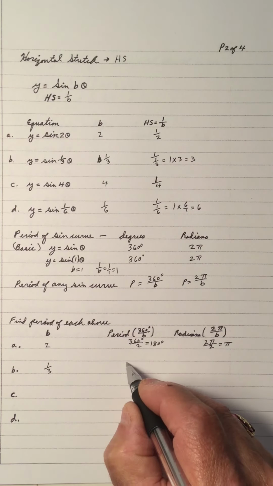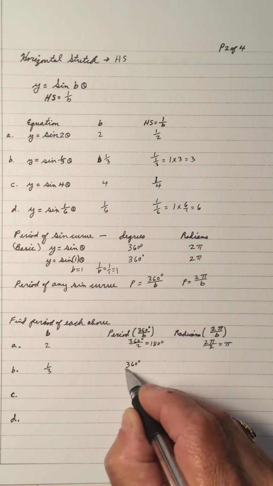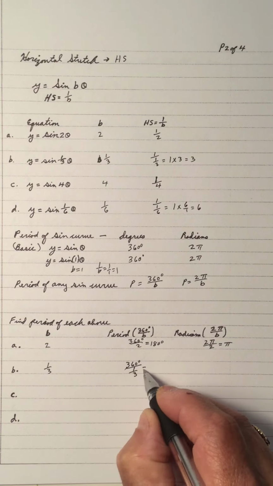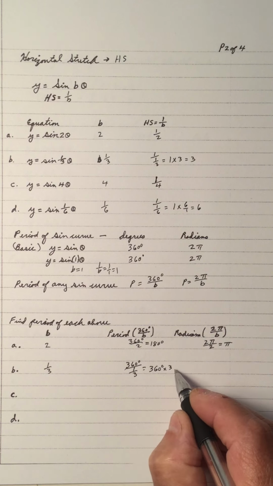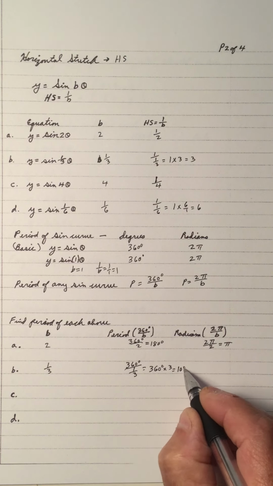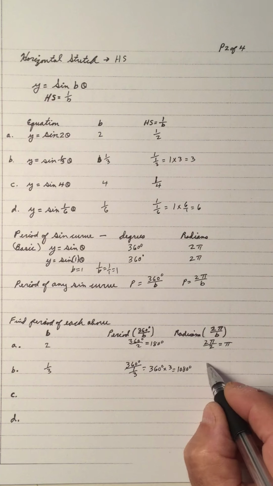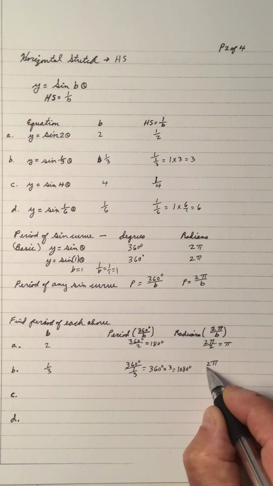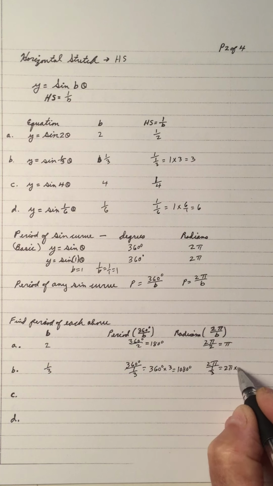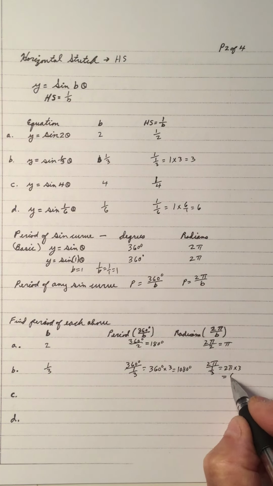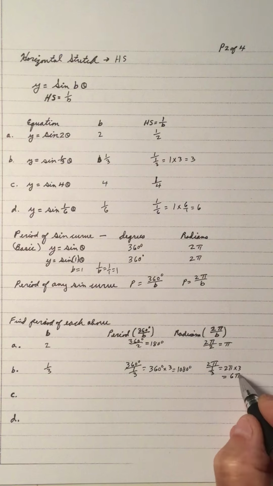So the period is 360 divided by 1/3, so that's 360 times 3 over 1, which is 1080. Or in radians, 2 pi divided by 1/3, so that's 2 pi times 3, and that's 6 pi.